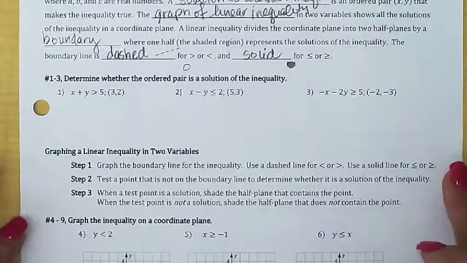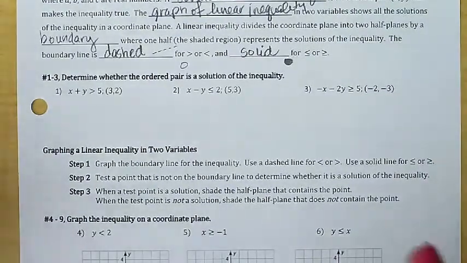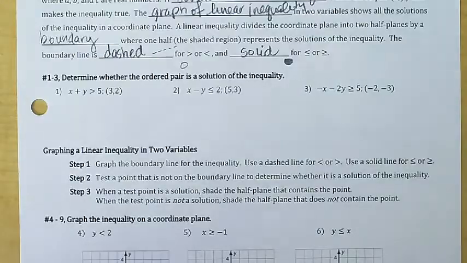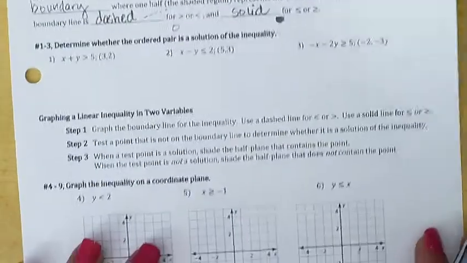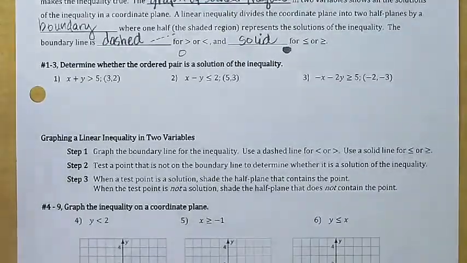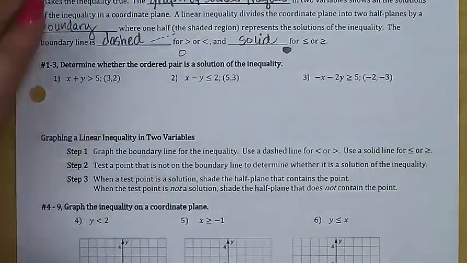Okay, so let's get started. First of all, we'll start off nice and easy. Let's see how to test a point, because that's an important property of this, to be able to take in a point and decide if it is a solution. It's also going to be a great way to test your graph to make sure you're shading the right way in just a little bit. So we'll try a couple of these.